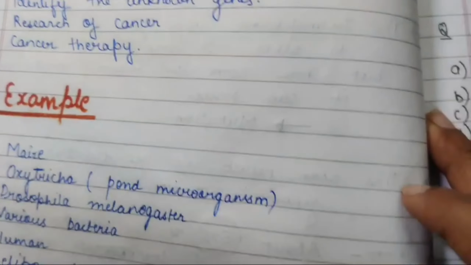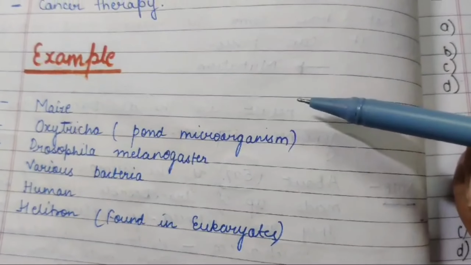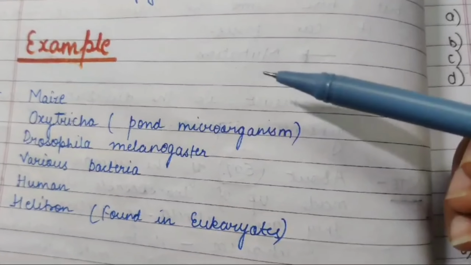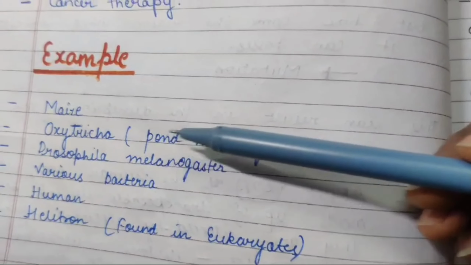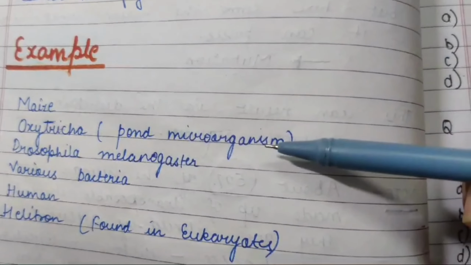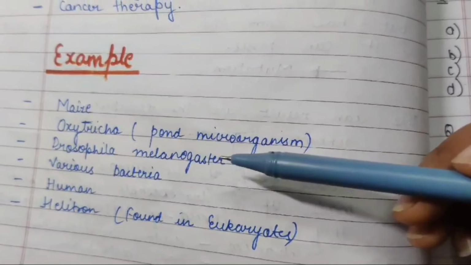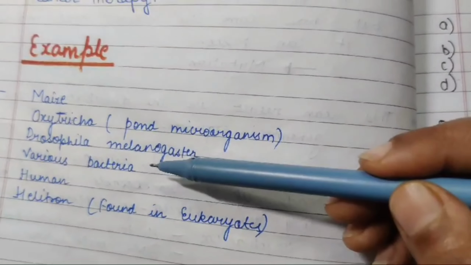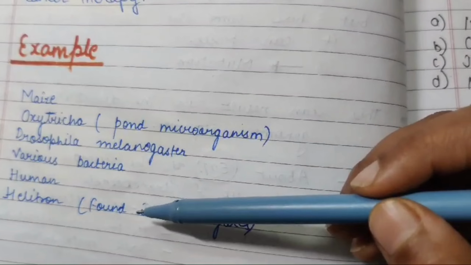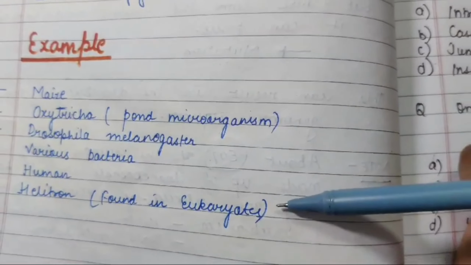Now let us know about the various examples where this concept is found. In maize, in Oxytricha, that is a pond microorganism, in Drosophila melanogaster, various bacteria, humans, and Helitron found in eukaryotes.